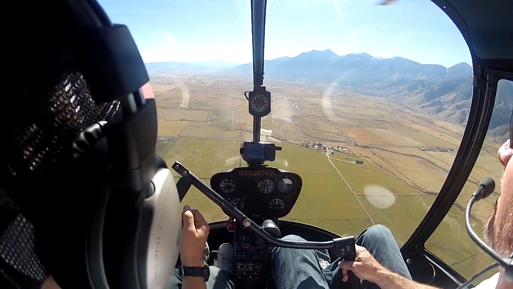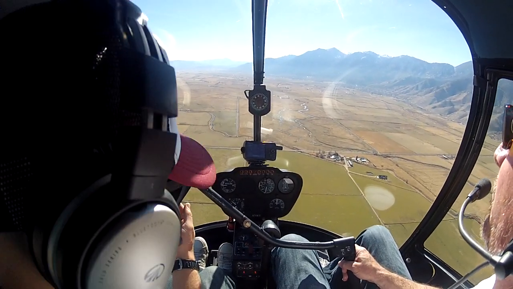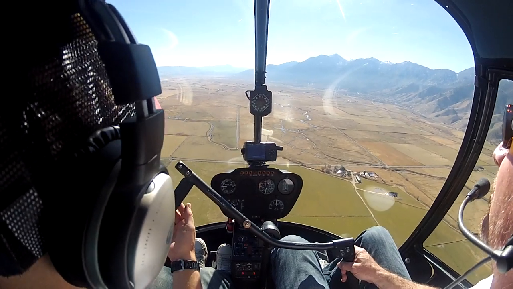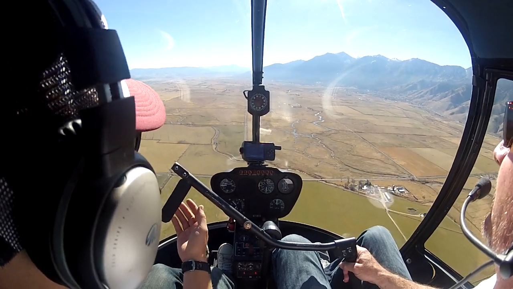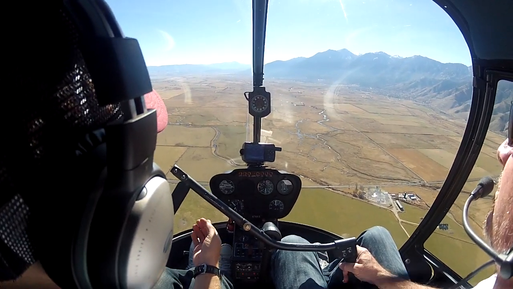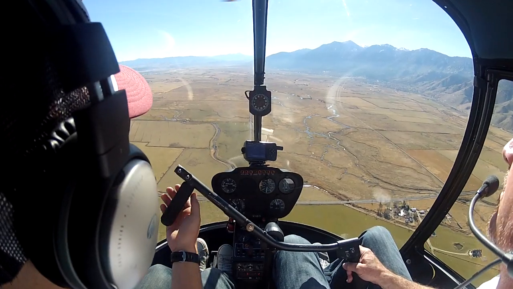All right, I got my snapshot. Good. We got 70 knots. Hand under. And start that descent, 500 feet per minute. So we're going to just start a descent. Keep 70. And once you see that VSI get to 500 feet per minute, start your countdown for your entry.